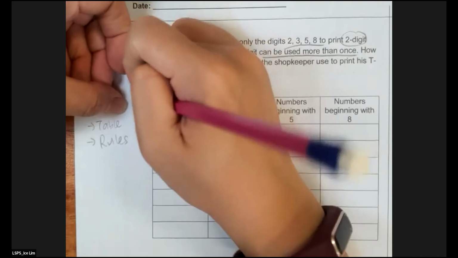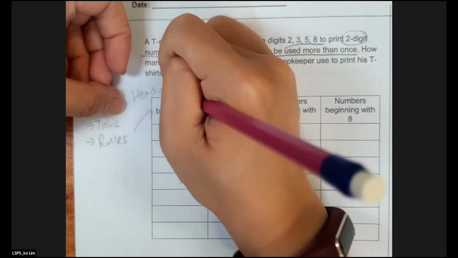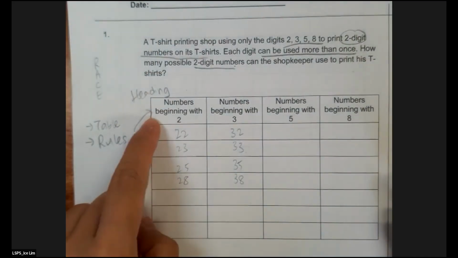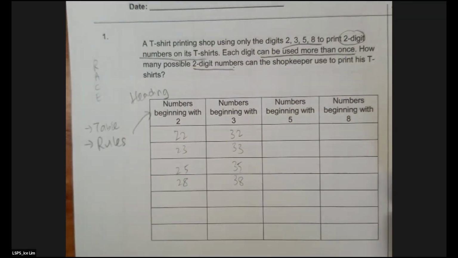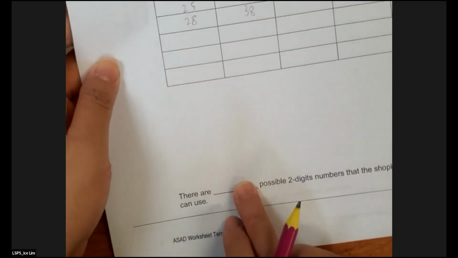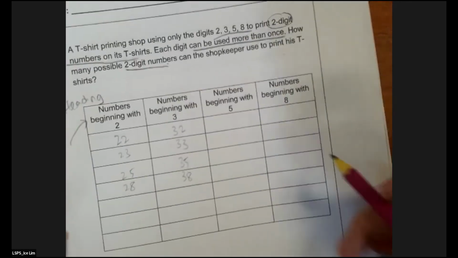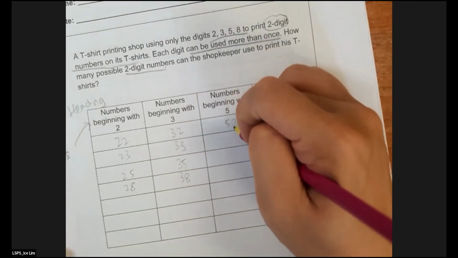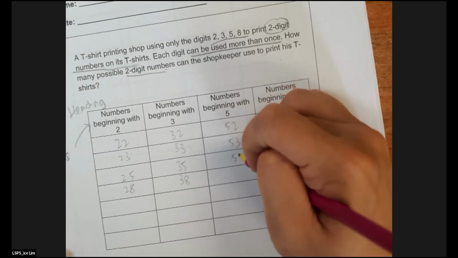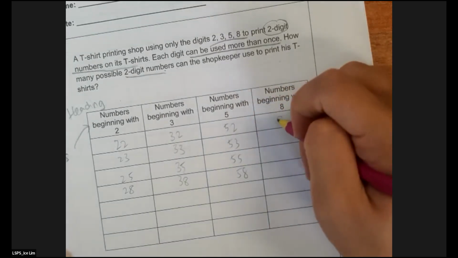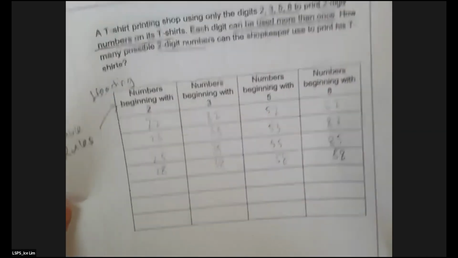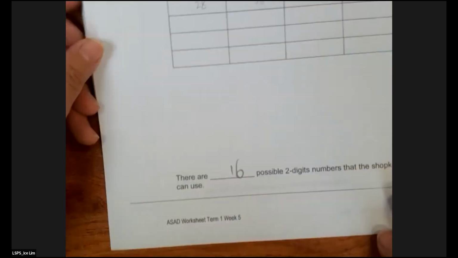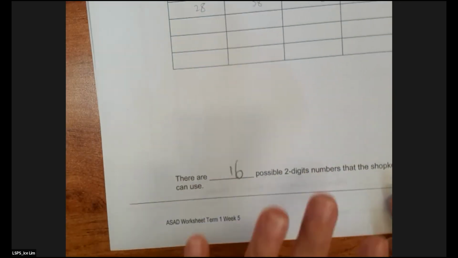The heading sets the rule for me, and I systematically list, and as a result, I will have an answer. If I do it diligently, 52, 53, 55, 58, 82, 83, 85, 88, I would have a total of 16 numbers. That's it. Finish.